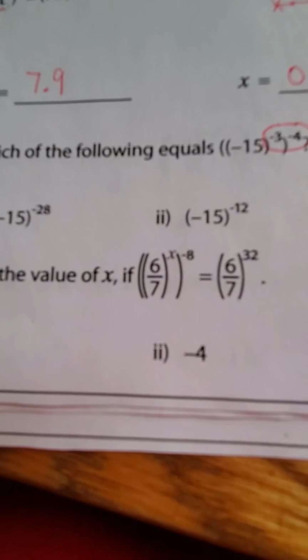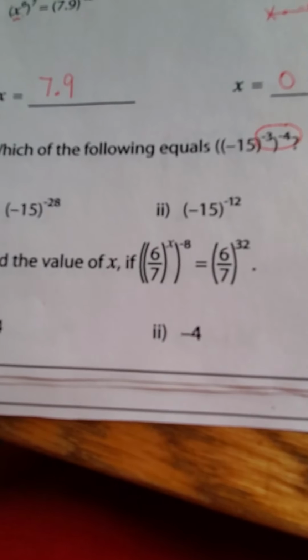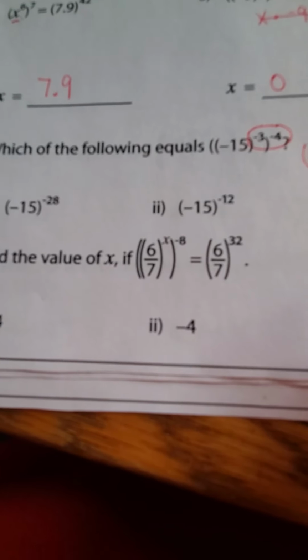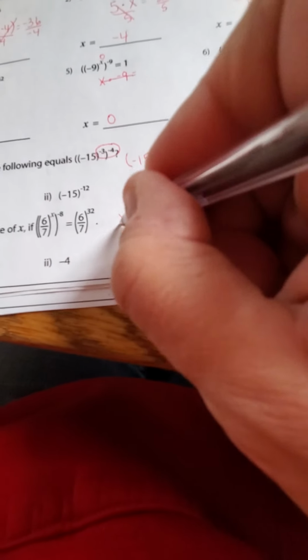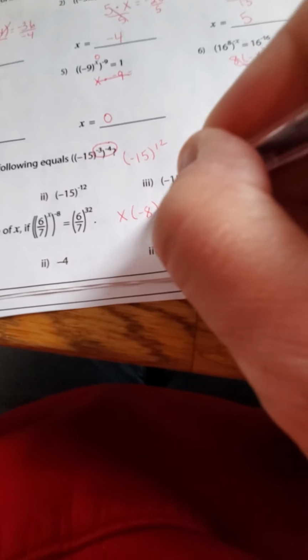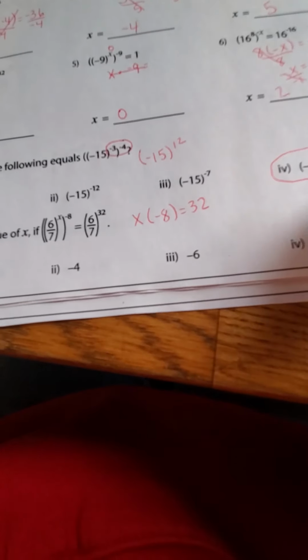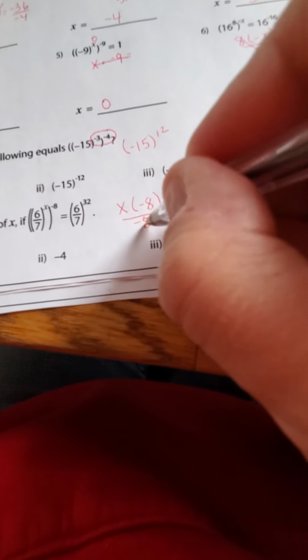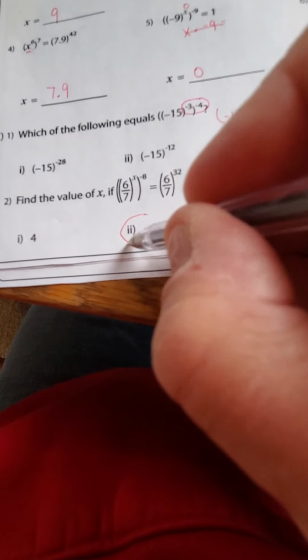And then my last example, I've got x times -8 equals +32. So some number times -8 equals 32. I'm going to divide by -8, and x is going to equal -4. So we'll mark it here.